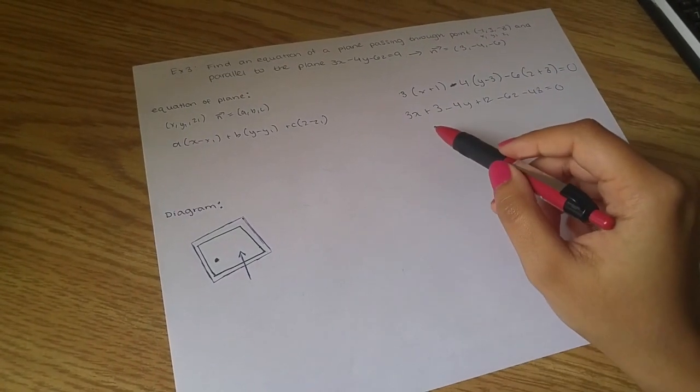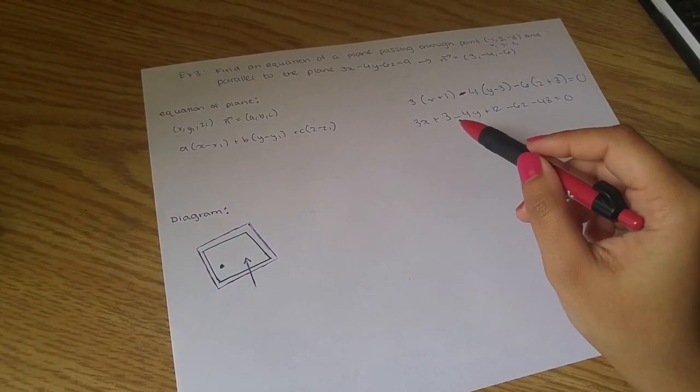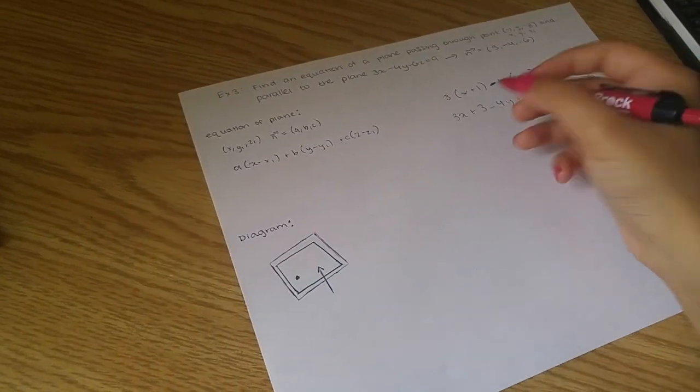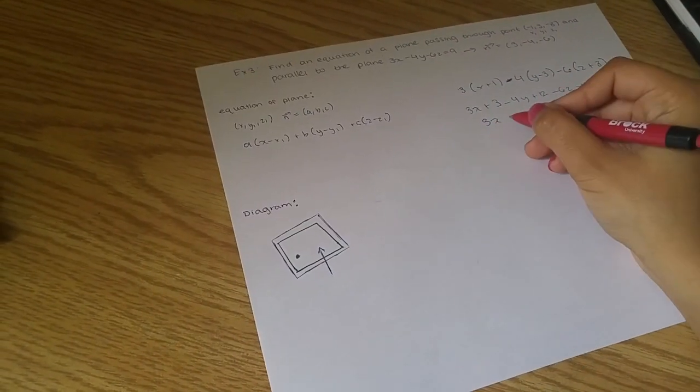Adding or subtracting the terms that don't have any variables attached to them, we would end up with this.